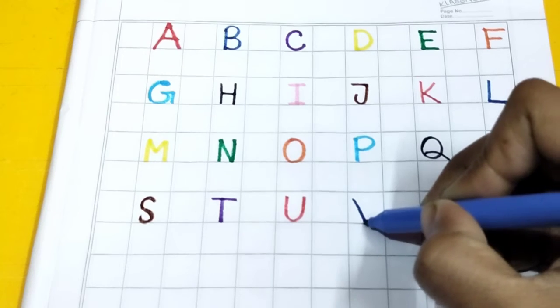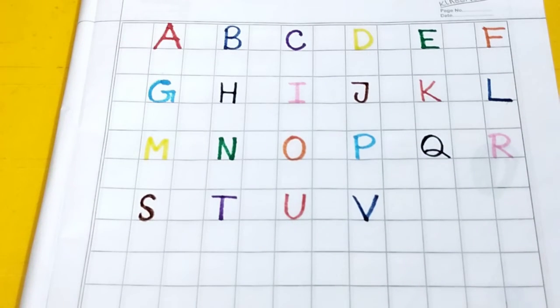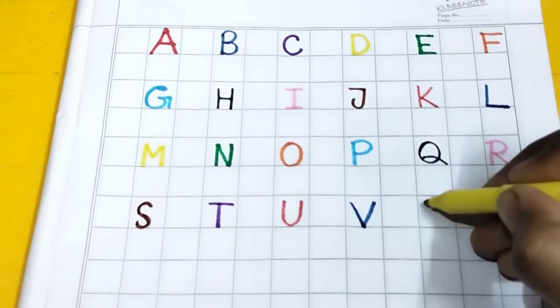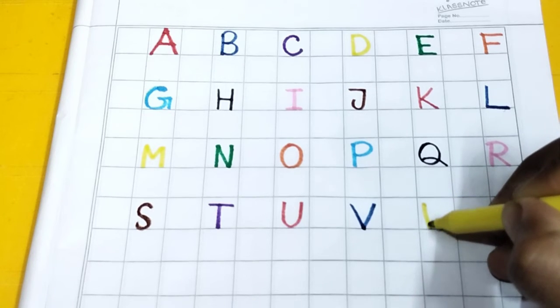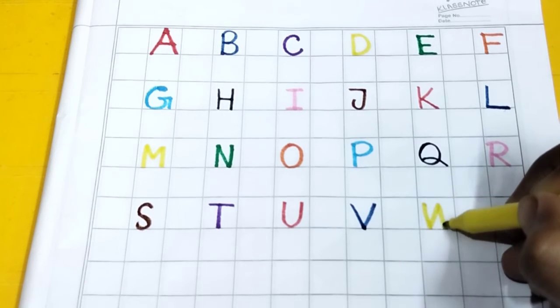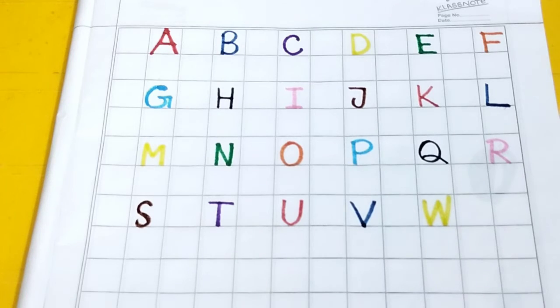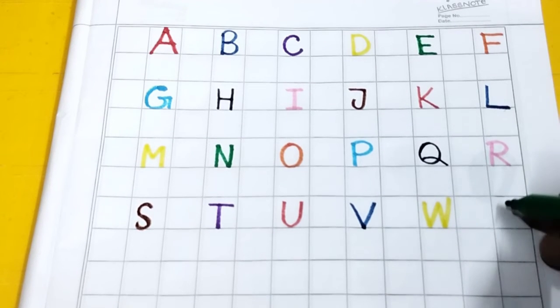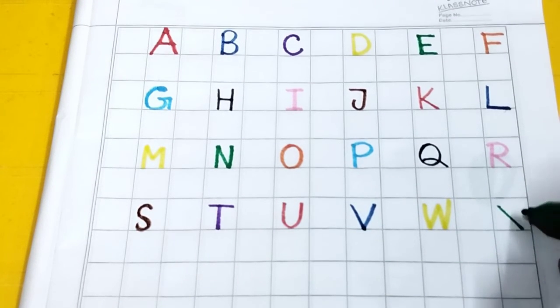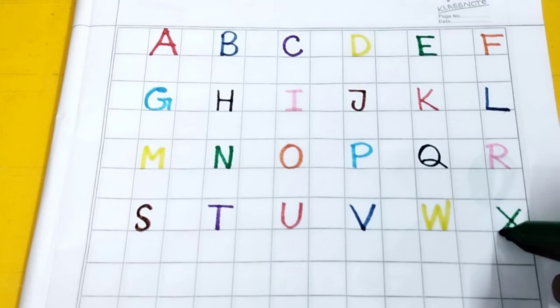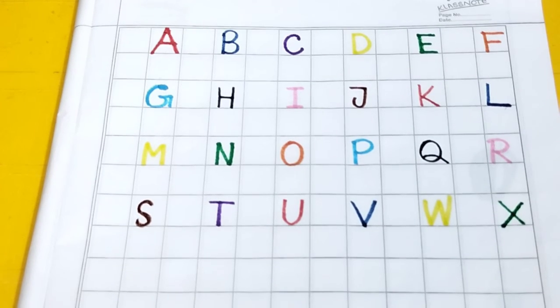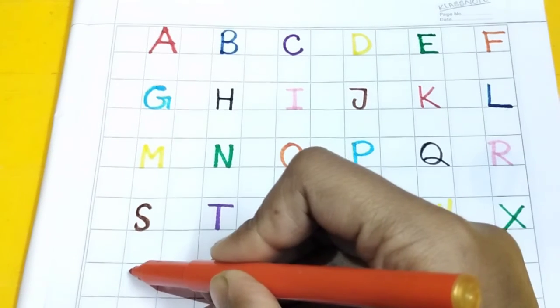One slanting line, another slanting line. This is V. V for van. One standing line, slanting line, and a standing line. This is W. W for watch. One slanting line over another slanting line. This is X. X for xylophone.